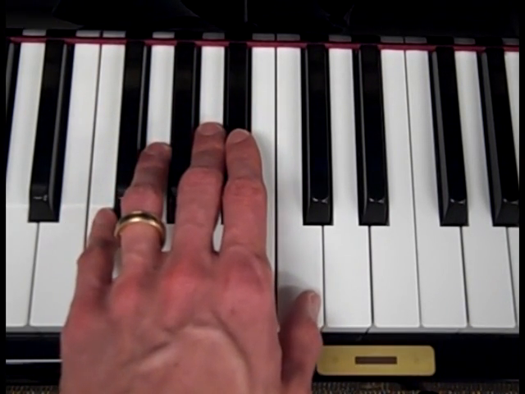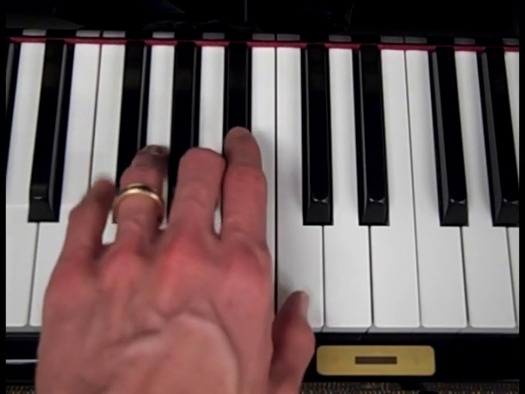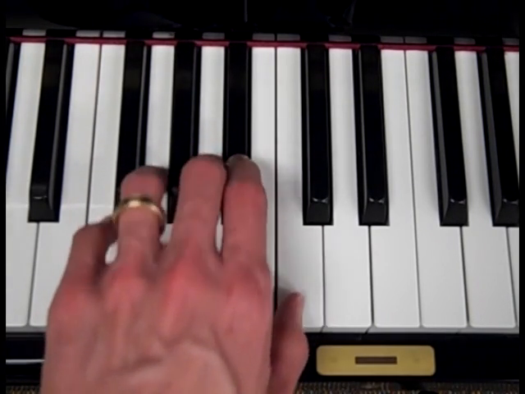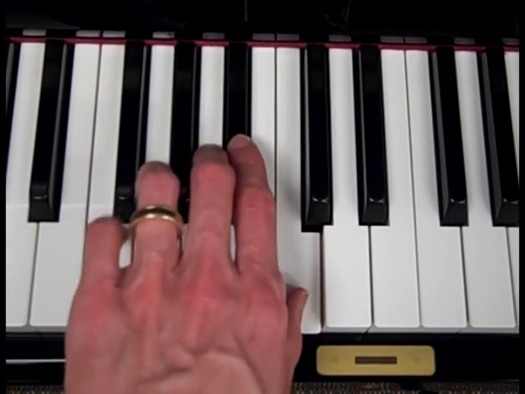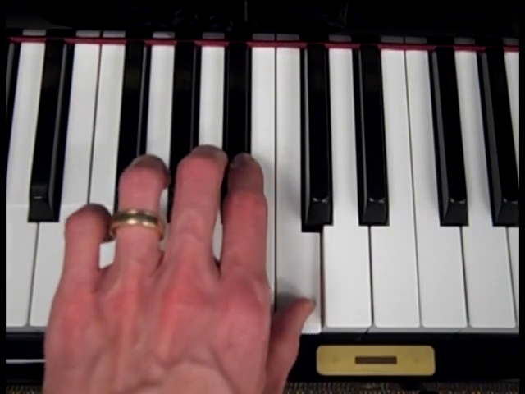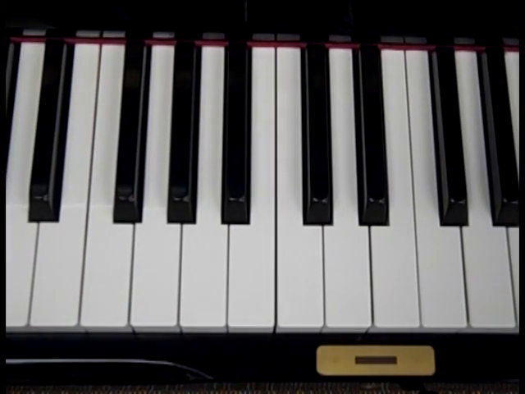Then we'll do the last line, which is the same as the first, except we'll finish on A instead of going down to the F, like this. My turn. Do, so, re, so, fa, mi. And then you're done. Your turn.